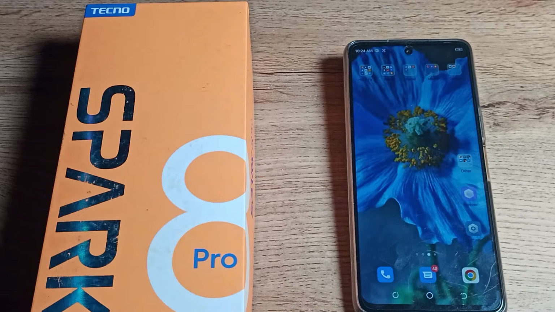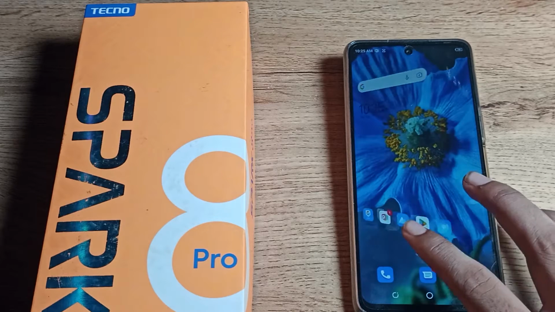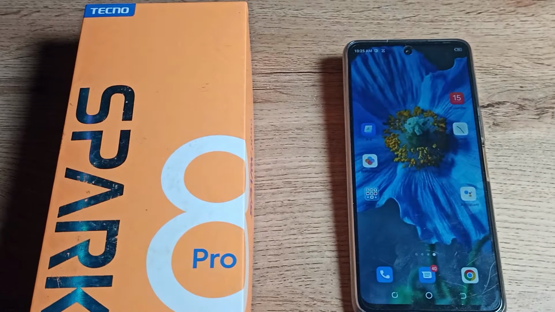Today, we are going to talk about how to enable adaptive brightness in our Tecno phone. If you want to enable your adaptive brightness, you can. And how can you use the adaptive brightness mode setting in your Tecno phone device? In this video, I am going to show you.